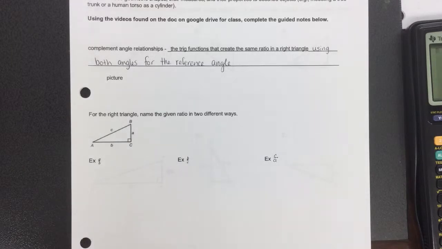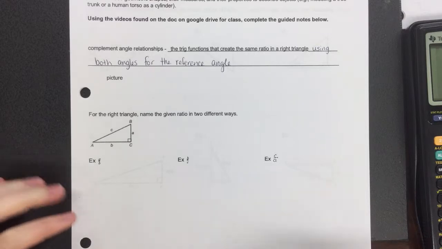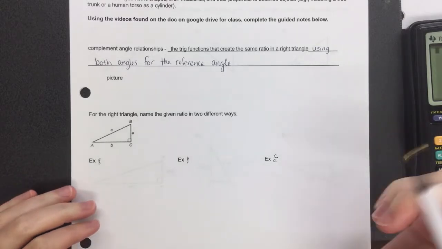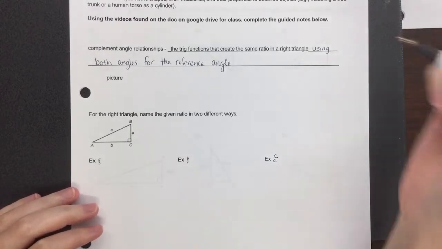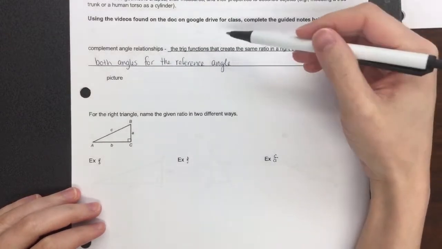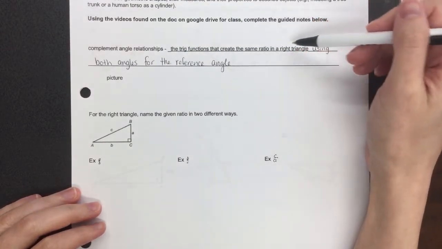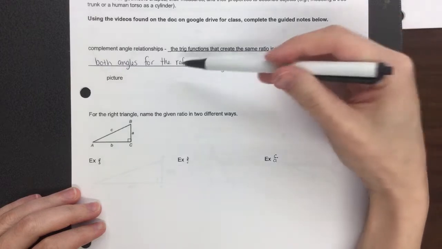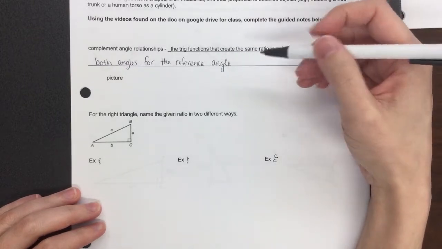Hey guys, in this lesson we're going to be taking a look at complement angle relationships, as well as taking all of the trig functions that we've learned and mixing them together to solve problems. So to start off, we'll talk about the complement angle relationships, and that is the trig functions that create the same ratio in a right triangle using both angles for the reference angle.